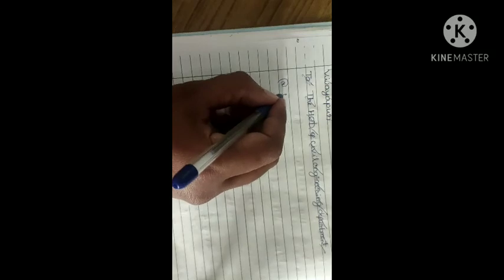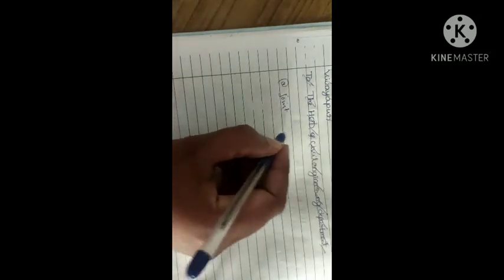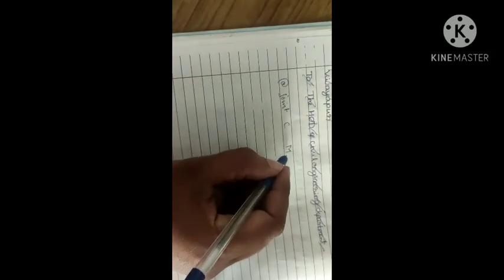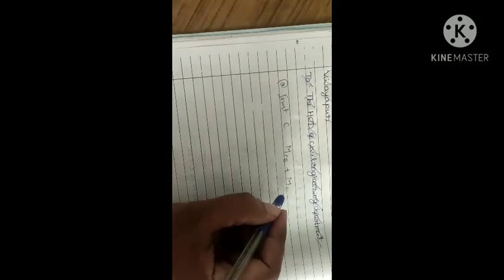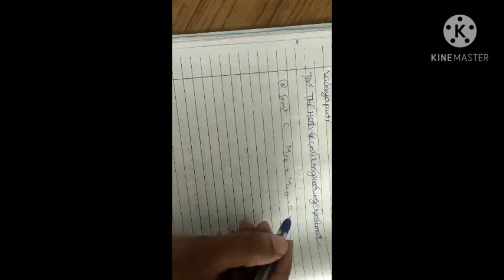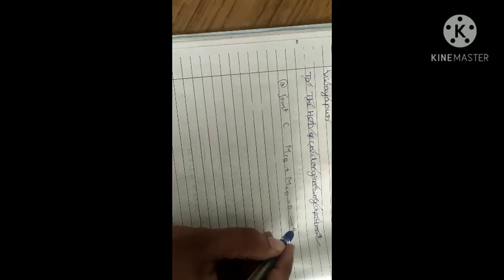At joint C, MCB plus MCD is equal to 0. This is your equation B.